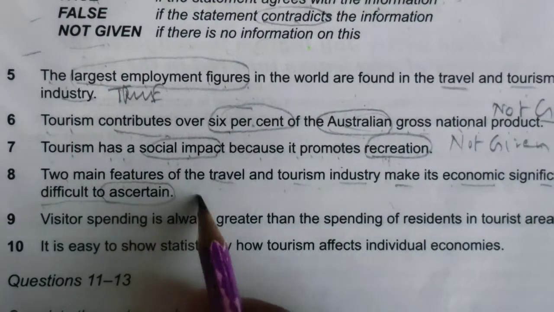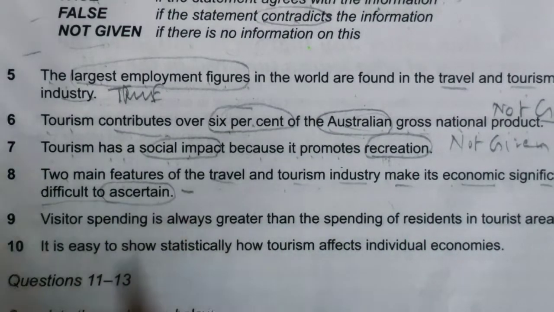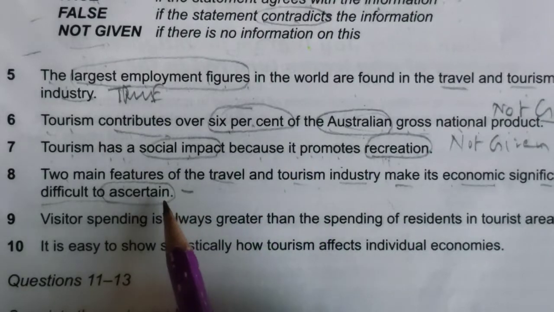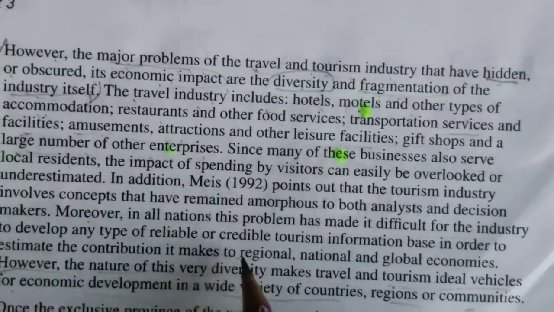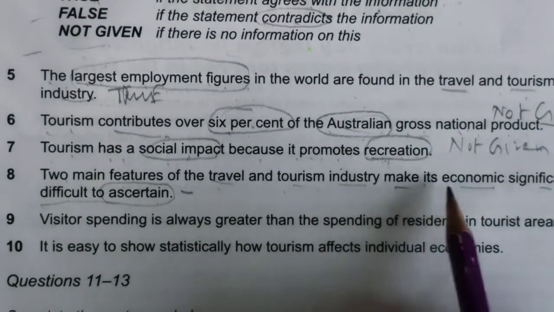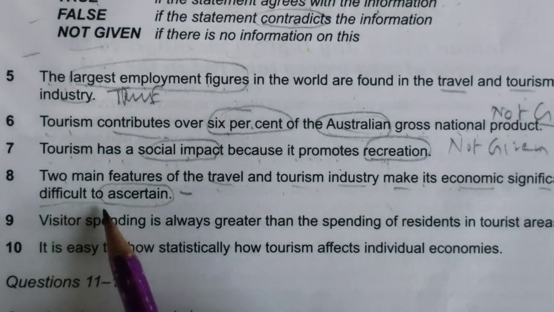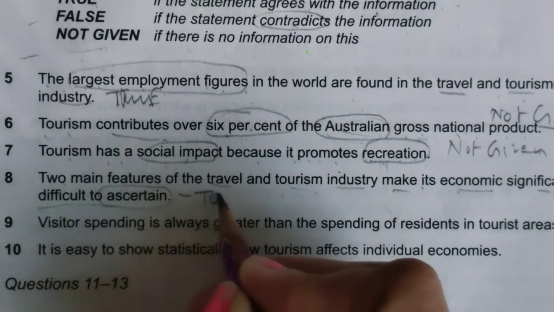So you should know the meaning of these two words, then you can easily find it. If you do not know the meaning of these two words, of course you have to read it properly. You have to find out the proper meaning of these two words while finding the location of these questions. Okay, two main features of the travel, okay, makes its economic significance difficult to ascertain. Ascertain here means to detect.